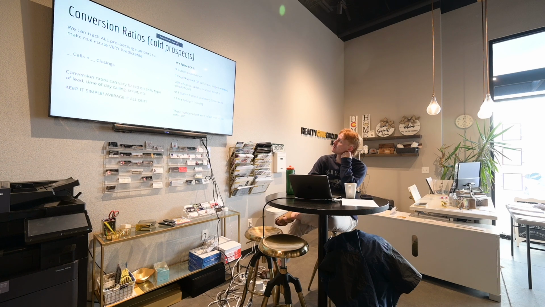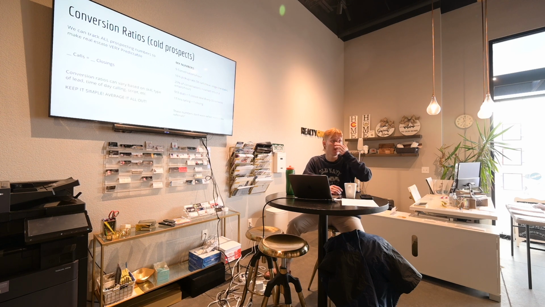Okay, so conversion ratios. When we're prospecting people, it's very predictable. Taking actions over time, we can track all of the metrics here and find exactly, as an example, blank calls equal blank closings, right? And I do have this sheet in the packet. Conversion ratios can vary based on skill and time and all that. Mine were terrible when I started. They were awful. So you have to just get to work and actually start doing these actions and tracking them to watch your conversion ratios increase.